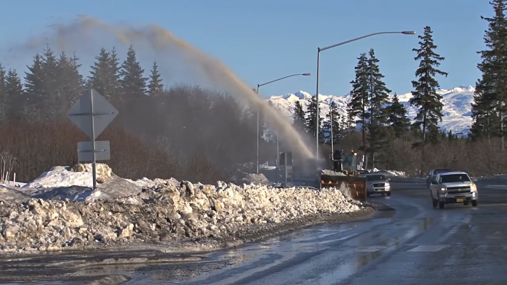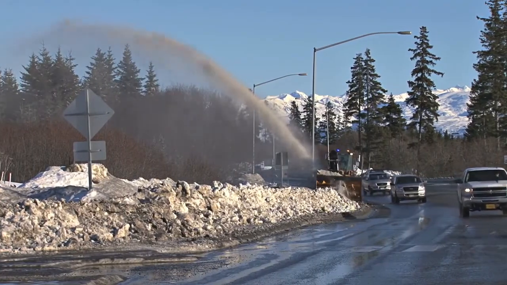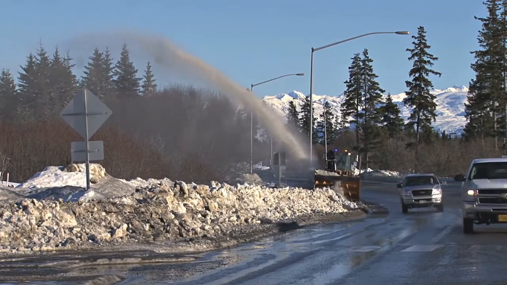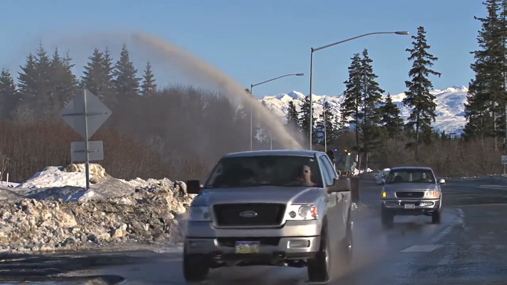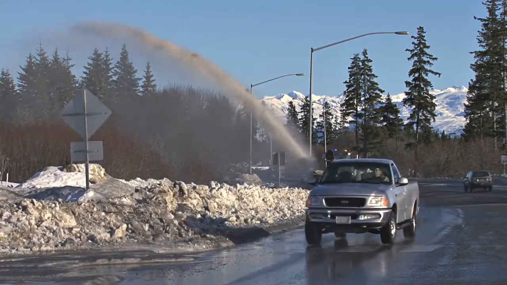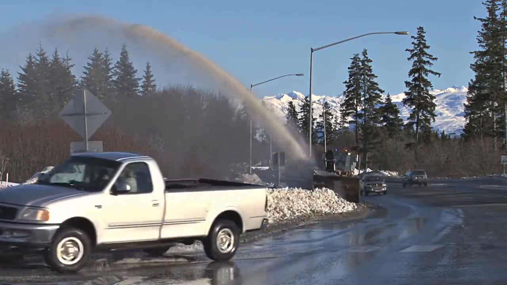Now listen to how this blends. Clean up, clean up. So we're not saying clean up with a pause. The last N from clean and the U from up blend together. Clean up your room, clean up your room.